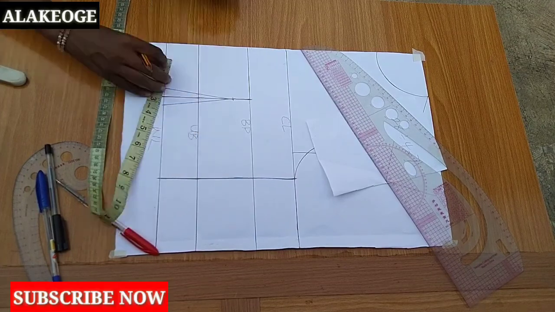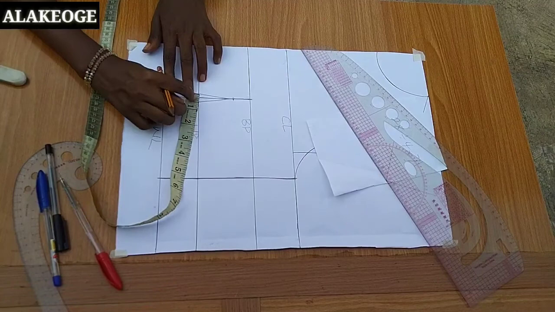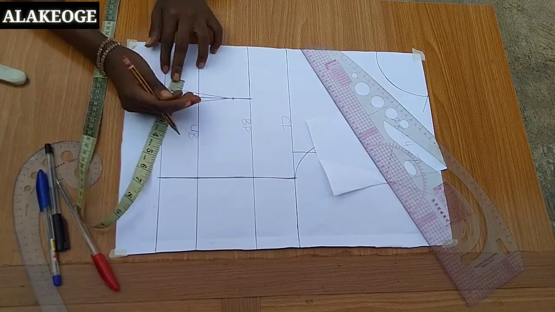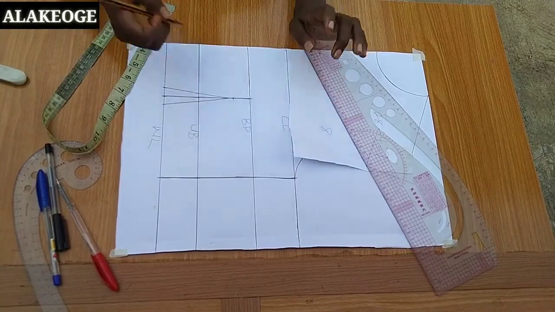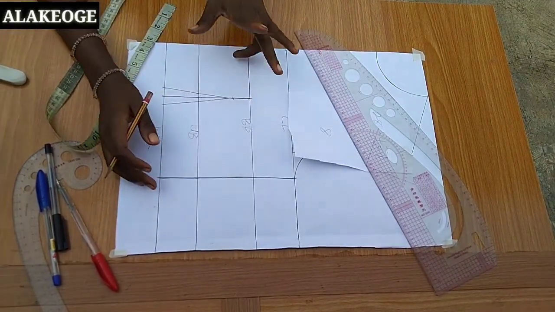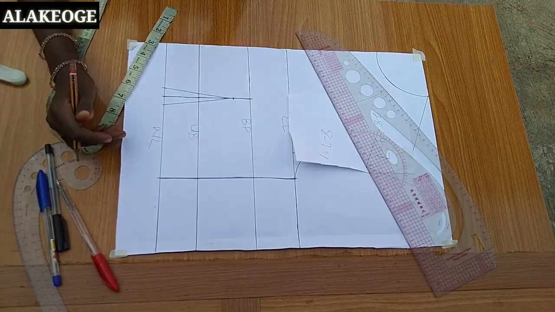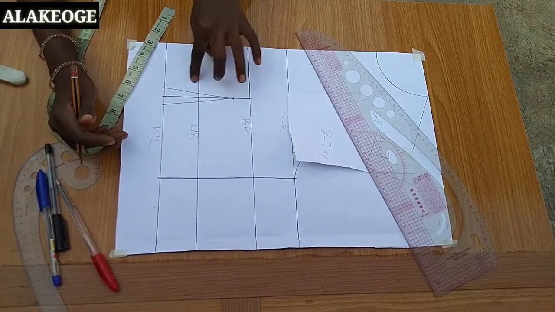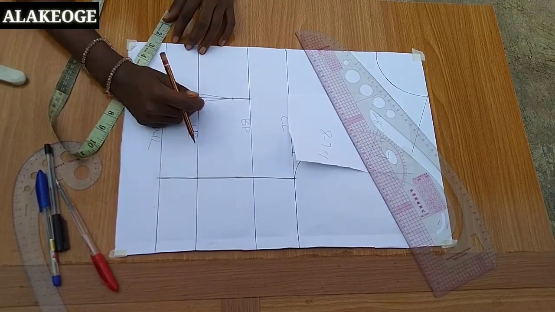That means I have an extra 1 inch that I'm supposed to take in. So I'm going to use that 1 inch to contour the underbust in order to create the bust shape here. So I'll be using that 1 inch to contour the underbust area. And then I will also measure what I have left.